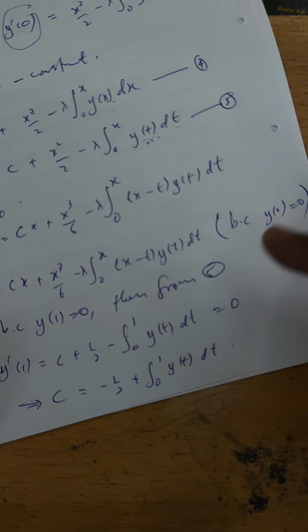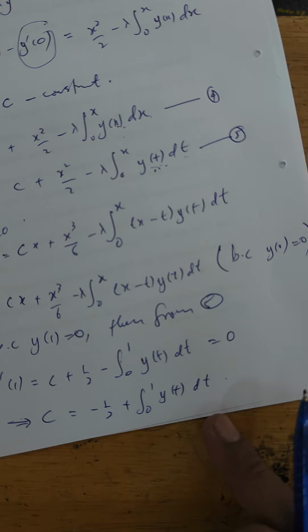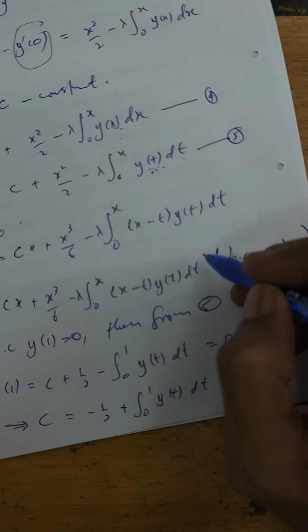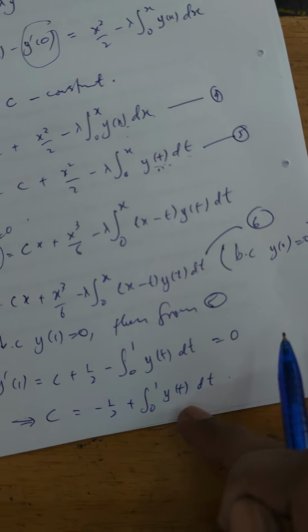So we substitute this value into 6. Well, say this one is 6. We substitute c into 6.